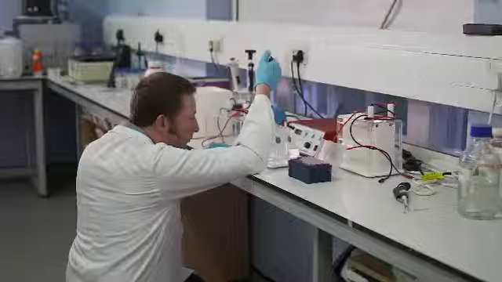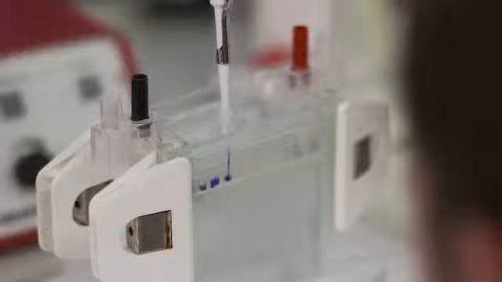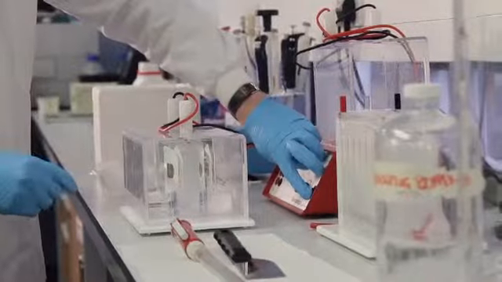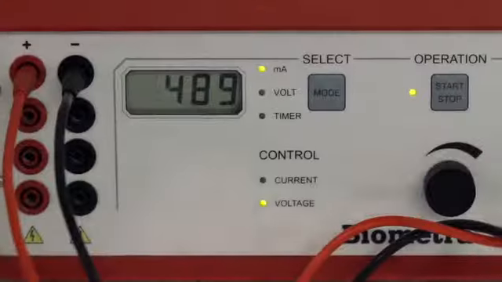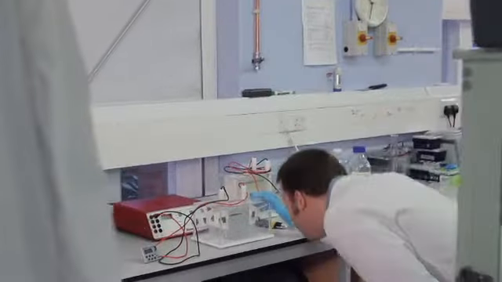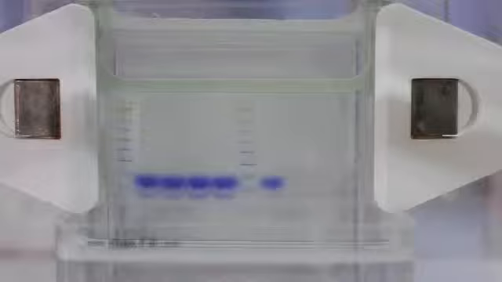SDS-Page, or sodium dodecyl sulfate polyacrylamide gel electrophoresis, is a technique in which we can separate out proteins according to their molecular weight. The proteins migrate through a gel in an electric field, so the proteins that are lighter in weight will migrate faster through the gel than the proteins that are heavier, that have a high molecular weight.